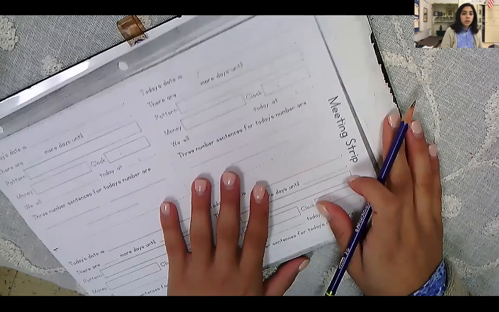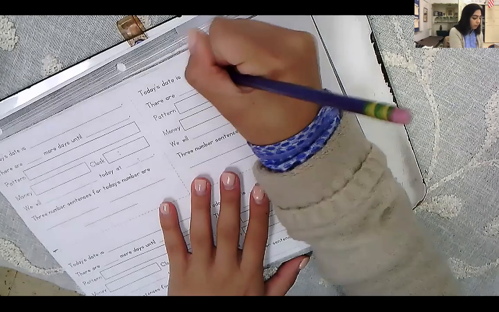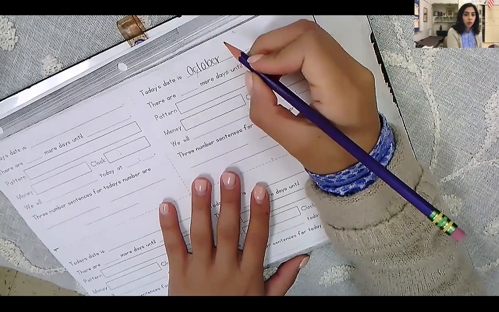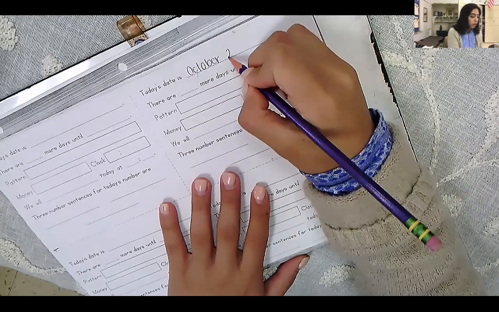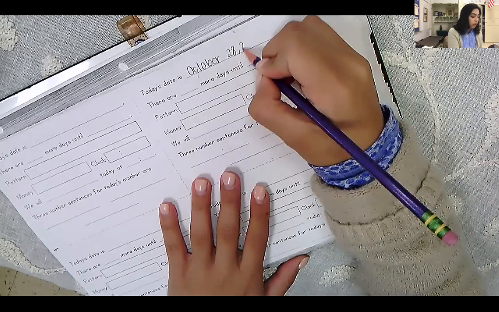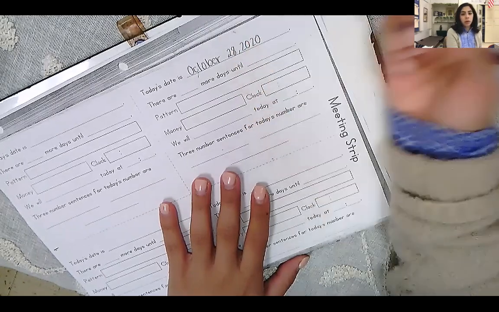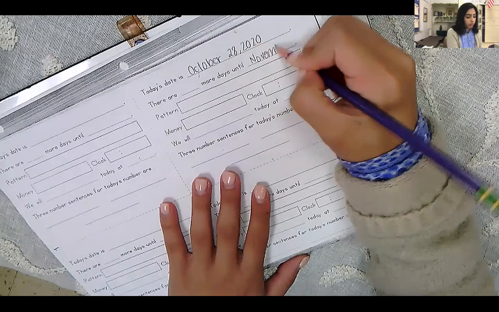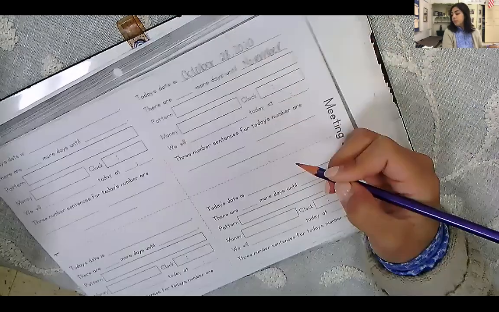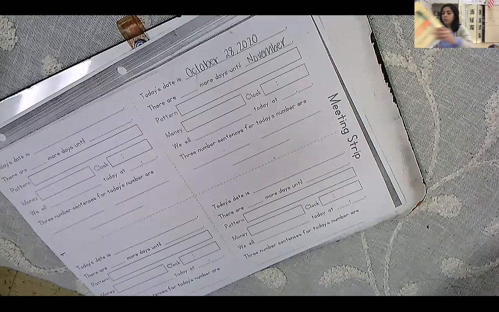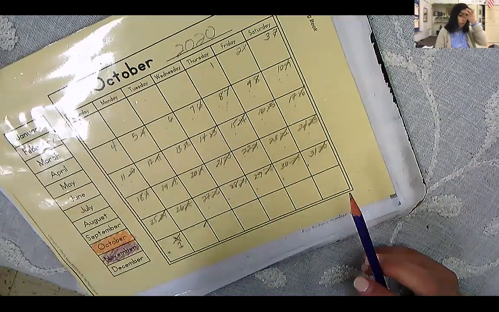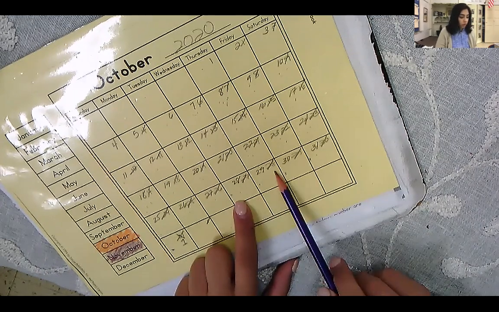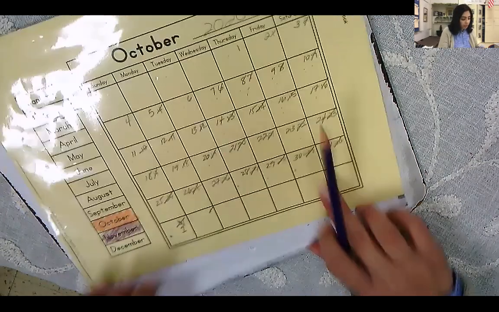Today is October 28th, 2020. How many more days until November? Let's go ahead and count. The 28th. 1, 2, 3, 4. 4 more days until November.